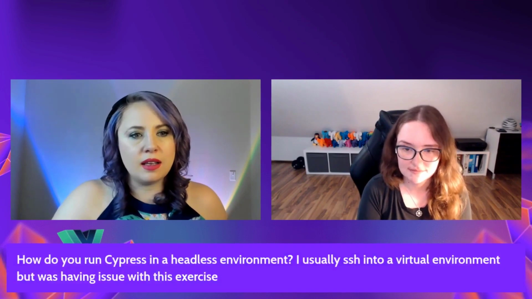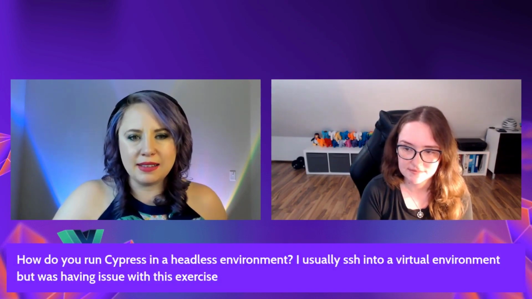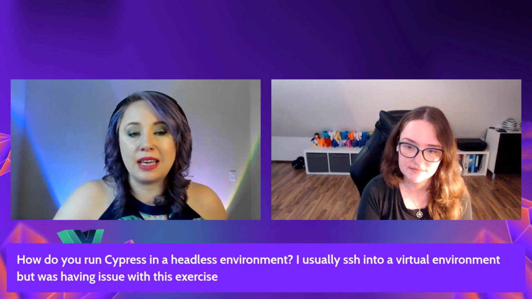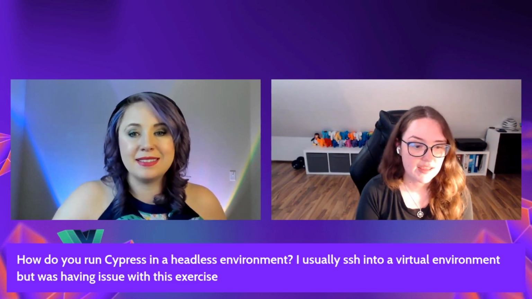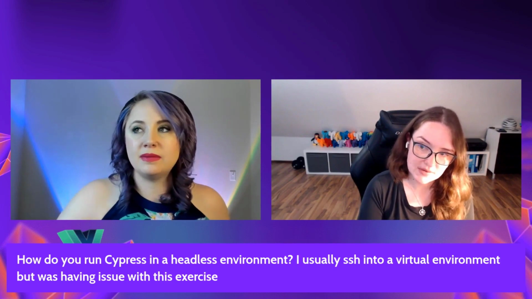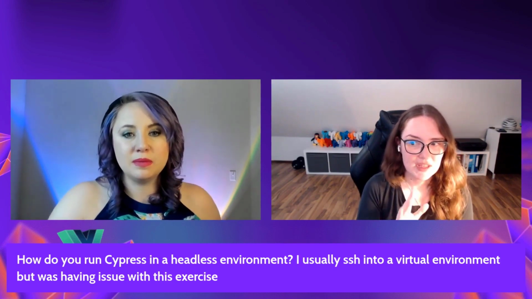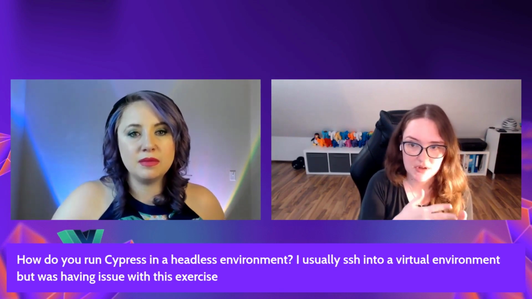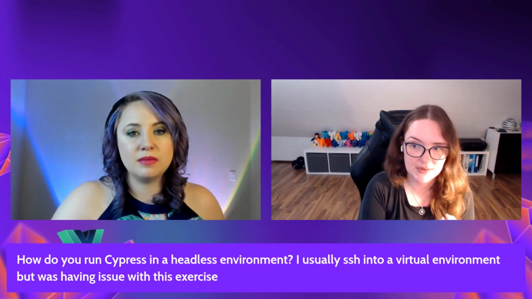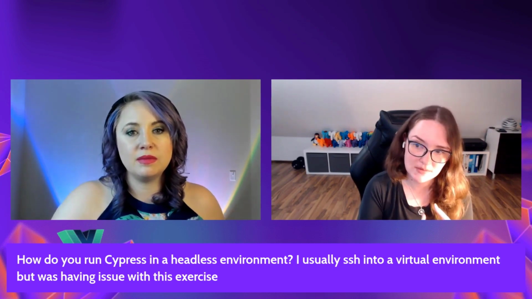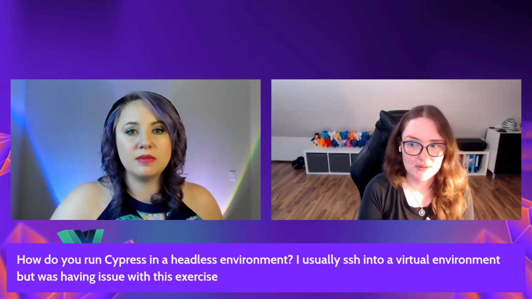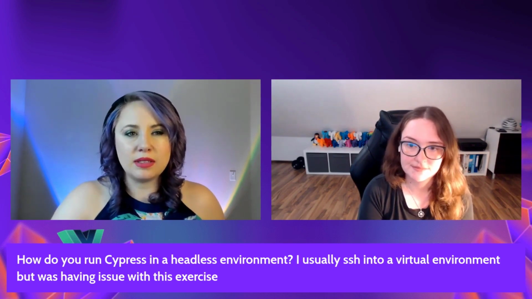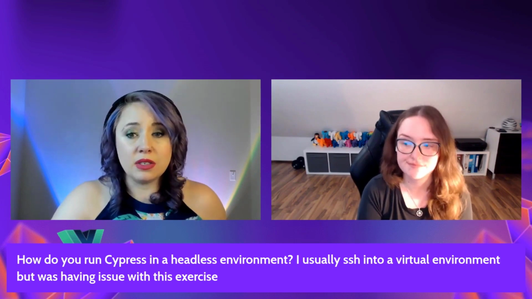Okay. And how do you run Cypress in a headless environment? They usually SSH into a virtual environment, but were having issues with the exercise. Any suggestions? Like, there's a headless parameter you could use. The run command should already work out. So I don't know if you used open. In case you use the open command, you always need a user, and it's a graphical interface. So this is normal. Try the run command, and if it didn't work out, please reach out. Maybe we can help you then. Yes, and also in the Discord, there's the mentors area that y'all can use to ask questions as well.